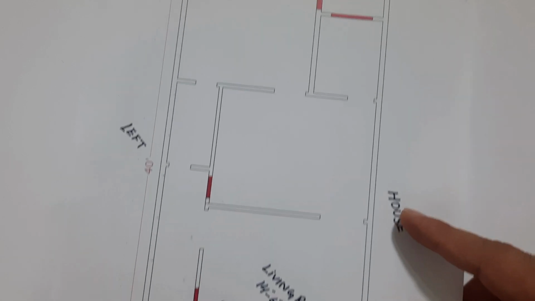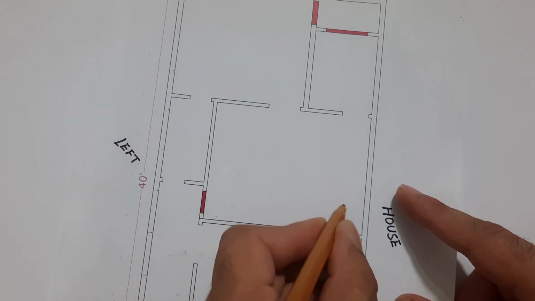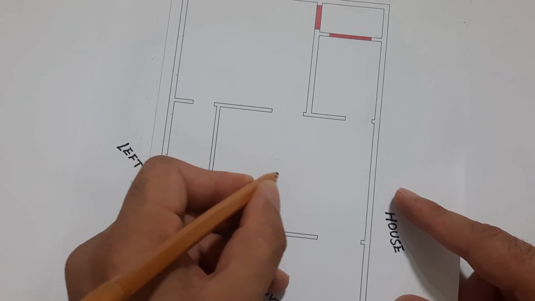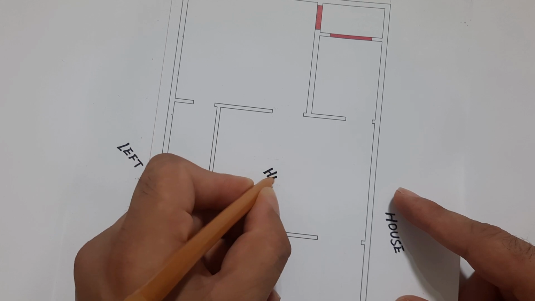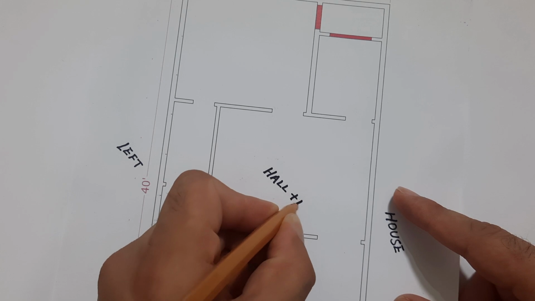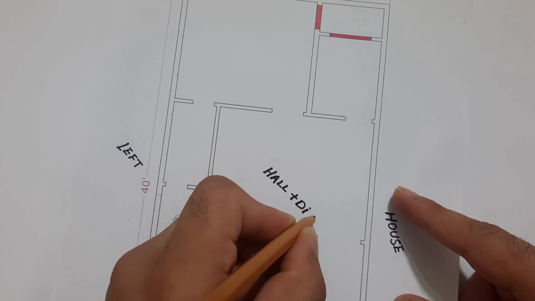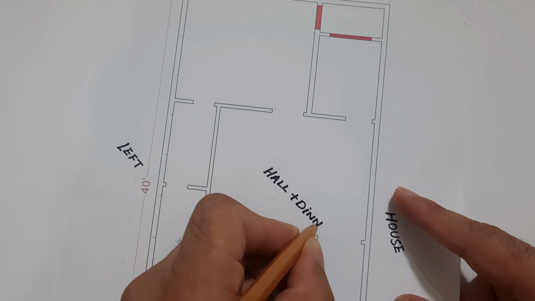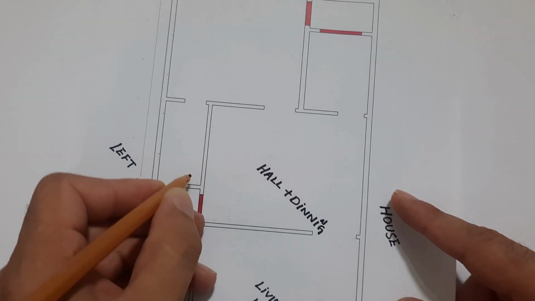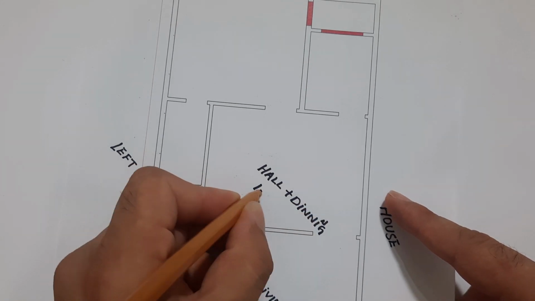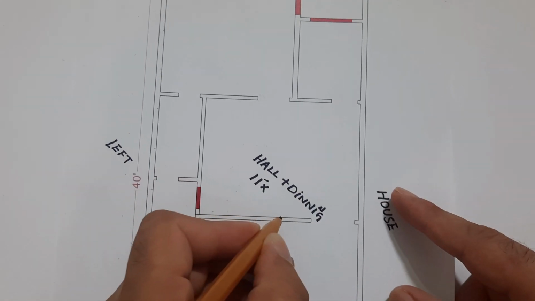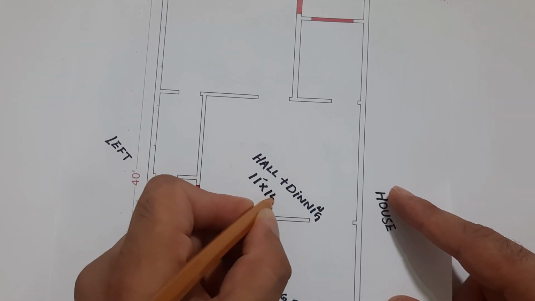The next one, guys, this is the entrance for this area. This is the hall plus dining, also a kind of sitting area. The size of this dining is 11 feet in width and the length is the same, 14 feet 6 inches.